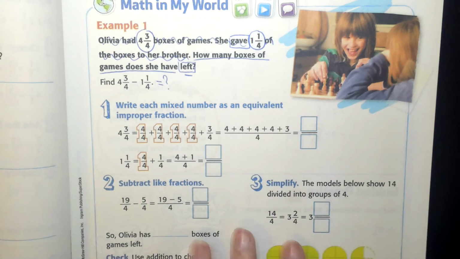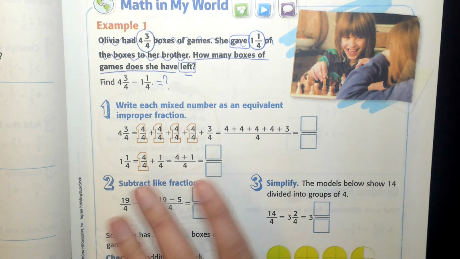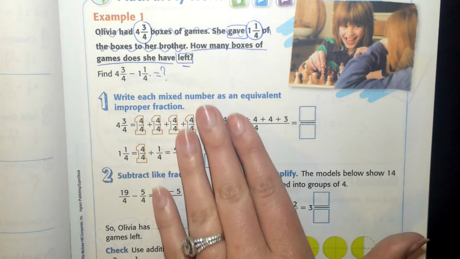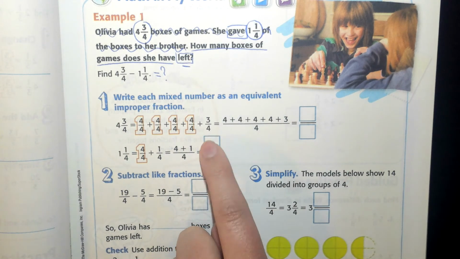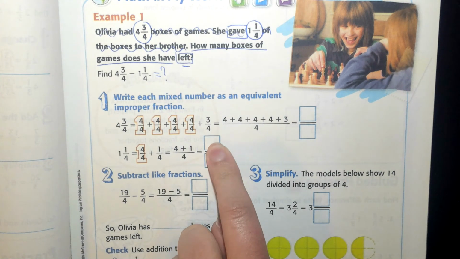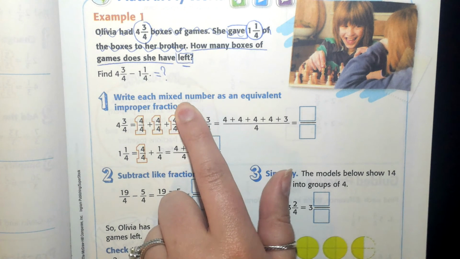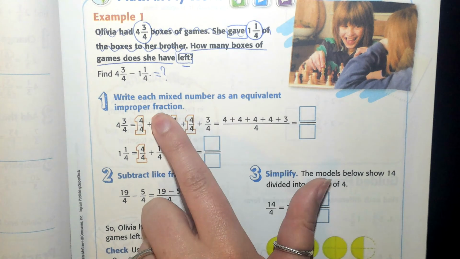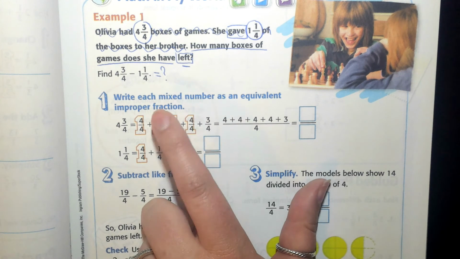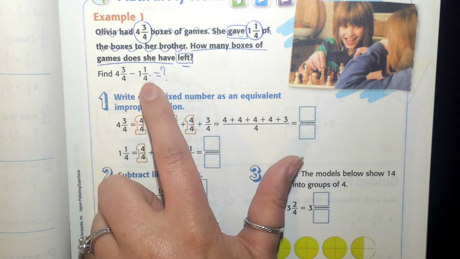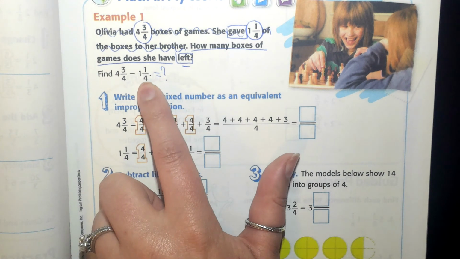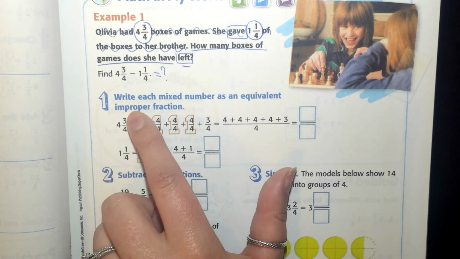Now, I have written on a separate piece of paper something very similar to what is right here. This in your book shows you one way that you can write each mixed number as an equivalent improper fraction. This is the first step in completing a subtraction for mixed numbers question. You're going to need to rewrite these fractions that are mixed numbers as improper fractions.